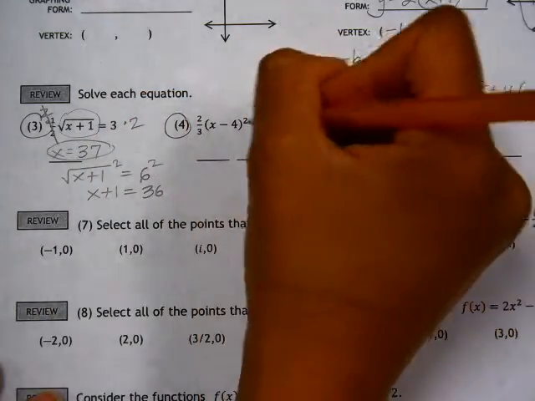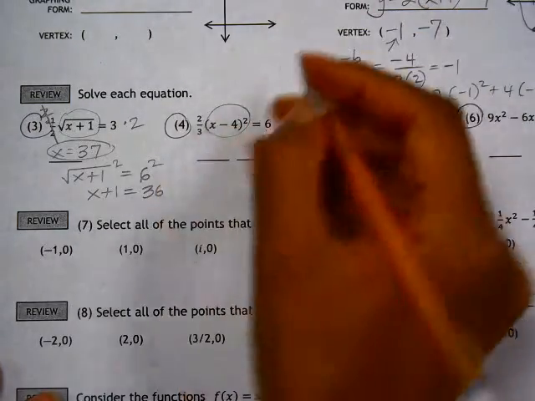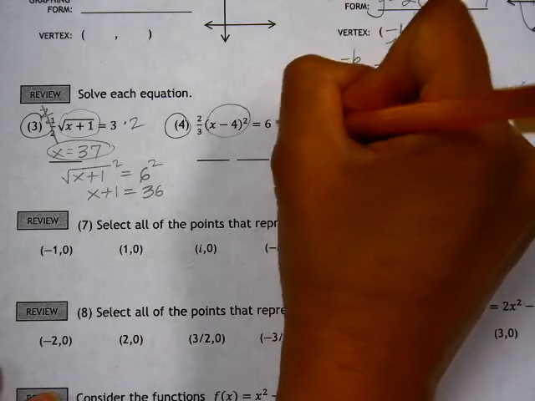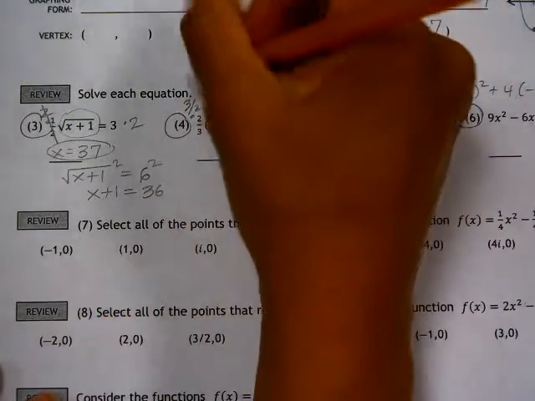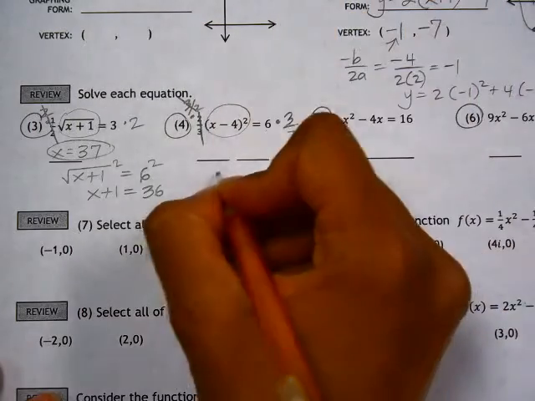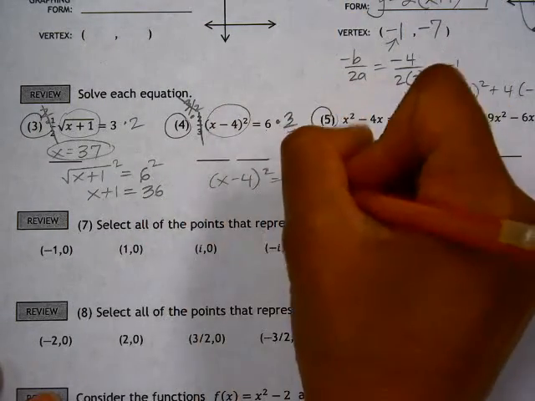Here we want to isolate the quantity that is squared. So to get rid of the 2/3, we multiply by the reciprocal, which is 3/2. 3/2 times 2/3 is 1. So we have x minus 4 squared equals 18 divided by 2 is 9.